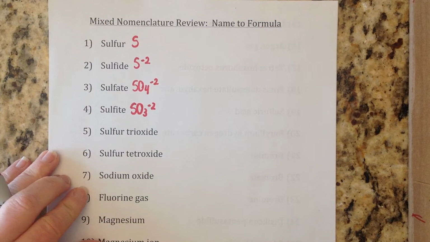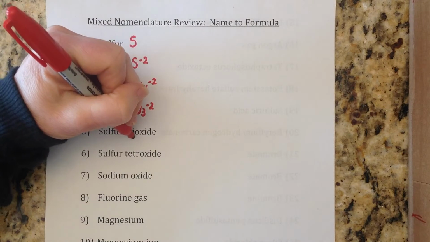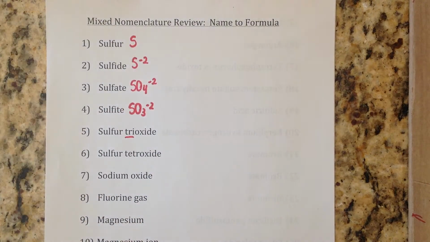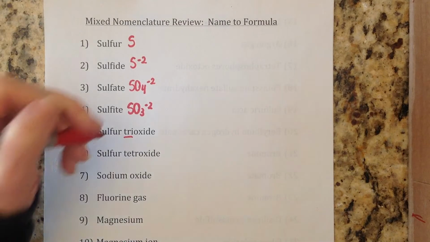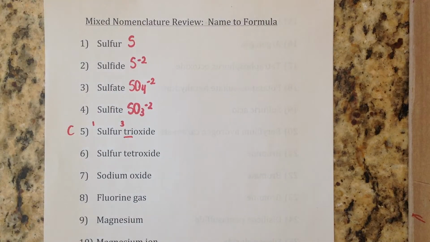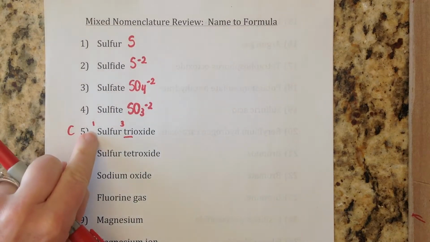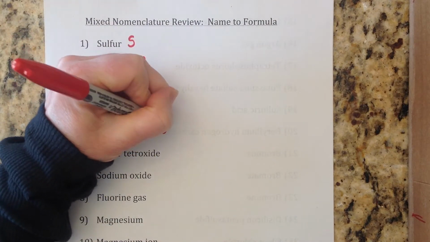Let's look at number 5, sulfur trioxide. Now I'm going to tell you what catches my attention first thing. I see this prefix. I also see that there are 2 nonmetals. That tells me that this is a covalent compound. And because it's a covalent compound, I do not crisscross. I just take note of the fact that there is 1 sulfur and there are 3 oxygens. And I'm just going to write that formula. These prefixes are now becoming my subscripts. So it's SO3.